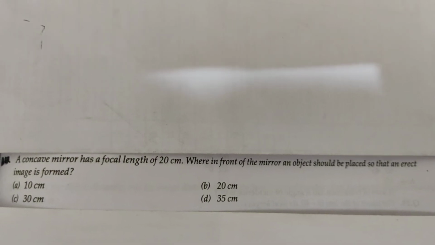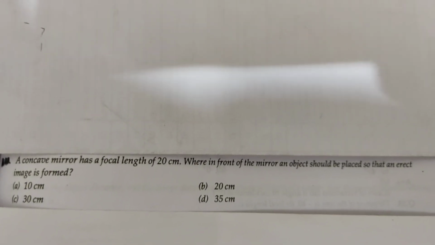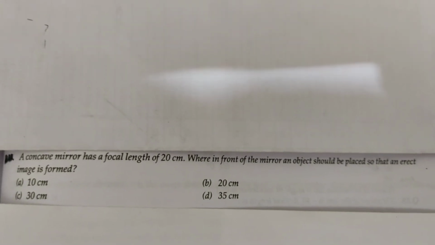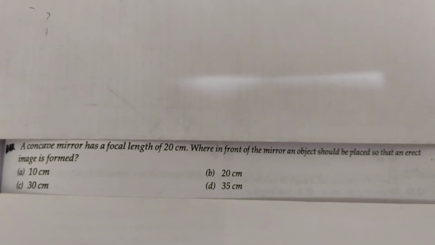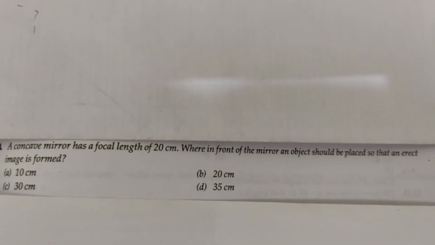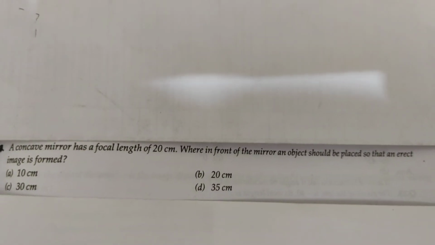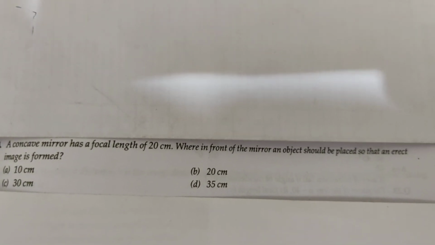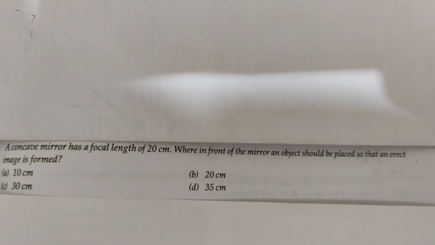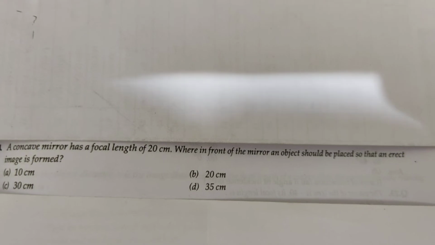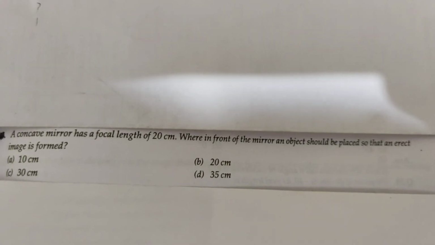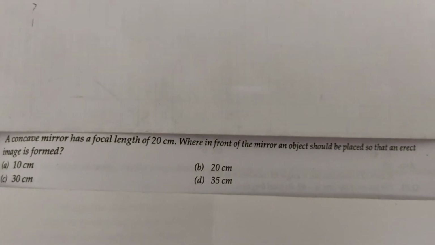30 centimeter and 35 centimeter are more than the focal length. In these cases, again real inverted images will be formed, and that too enlarged, because 30 to 35 will be the distance between F and C. Now when we choose option A, 10 centimeter, which is less than the focal length, it means the object will be between focus and pole. In that case, a virtual erect magnified image is formed. So A is the correct option.